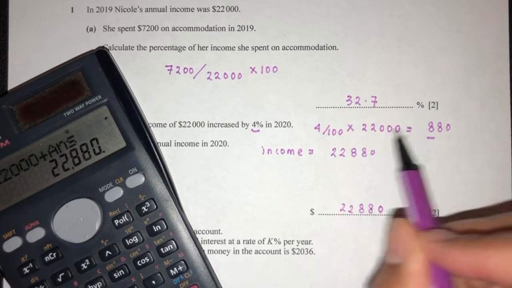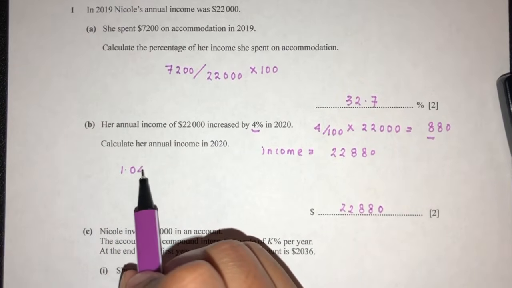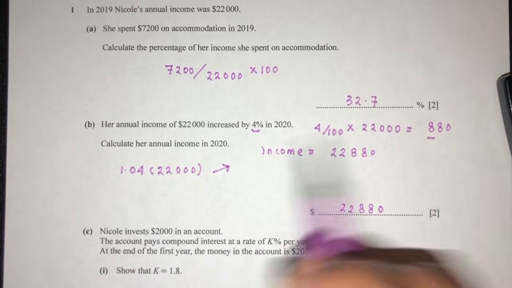First, finding the increase and adding the increase to the initial income, or you can just do this by taking 1.04 times 22,000. That will also give you the same value.